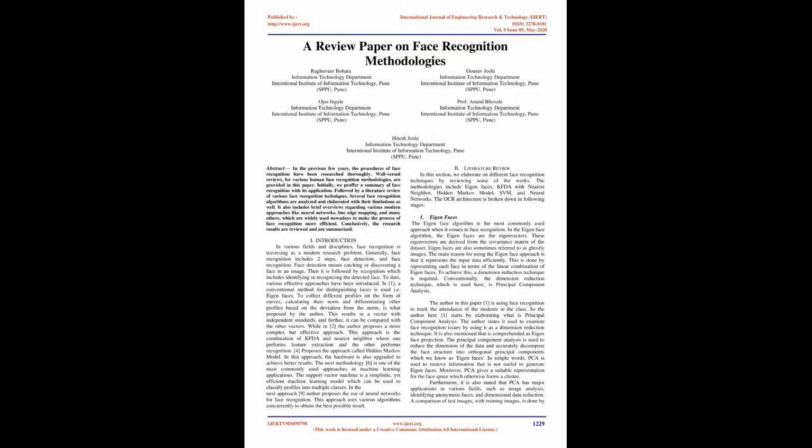Initially, we proffer a summary of face recognition with its application, followed by a literature review of various face recognition techniques. Several face recognition algorithms are analyzed and elaborated with their limitations as well. It also includes brief overviews regarding various modern approaches like neural networks, line edge mapping, and many others, which are widely used nowadays to make the process of face recognition more efficient. Conclusively, the research results are reviewed and summarized.